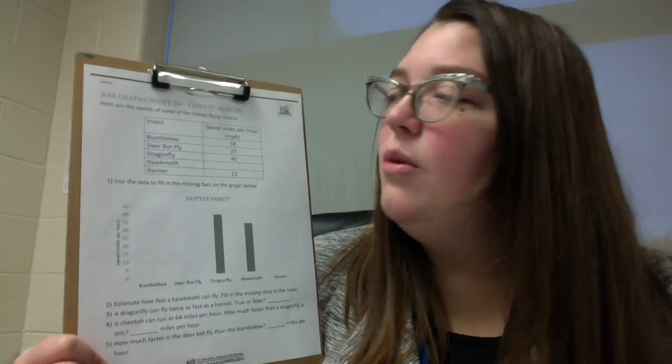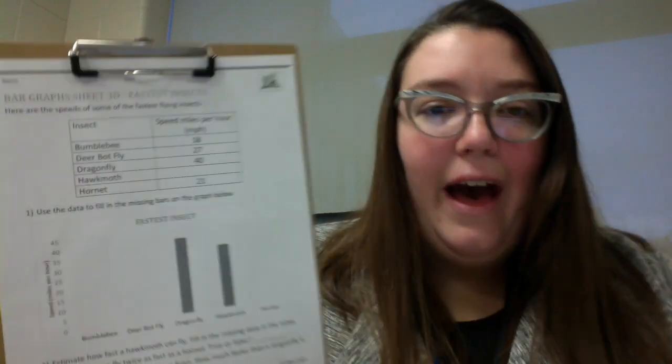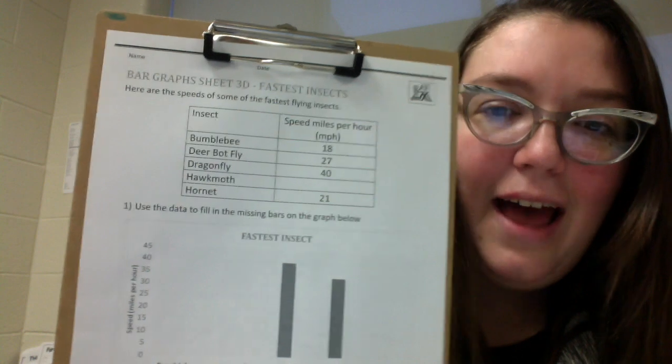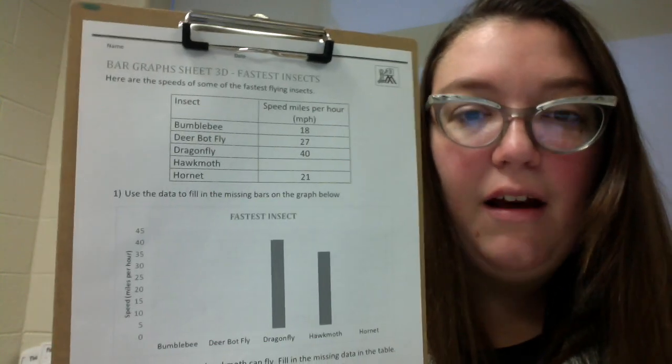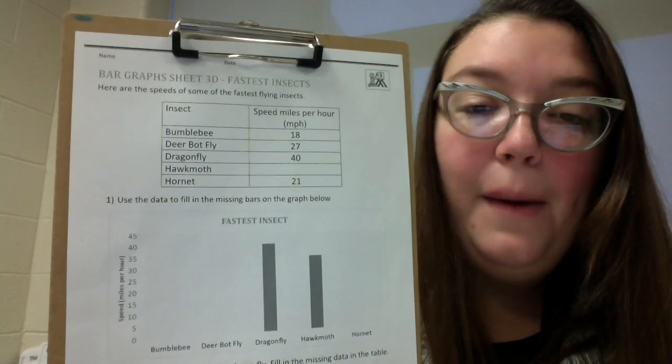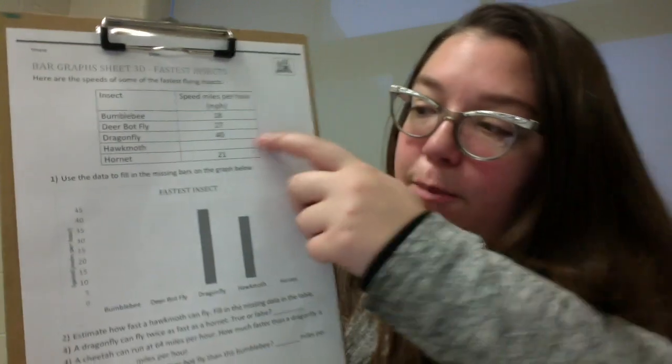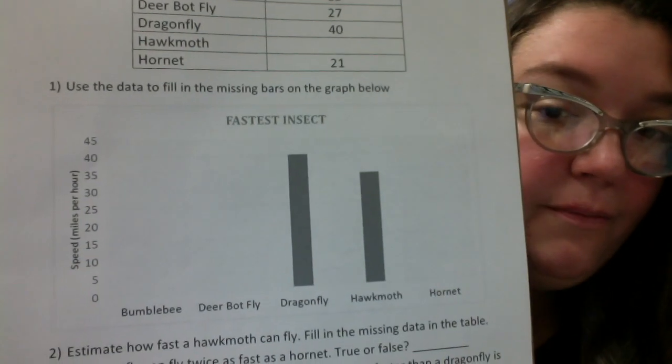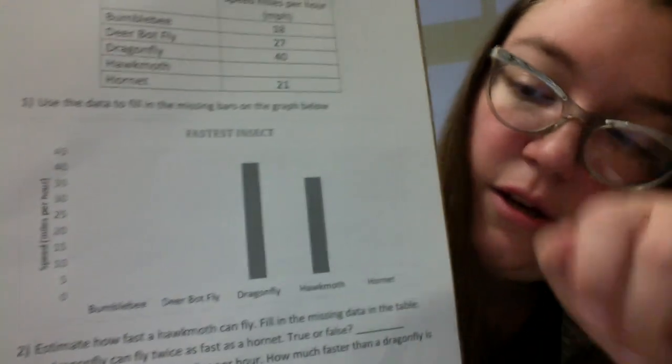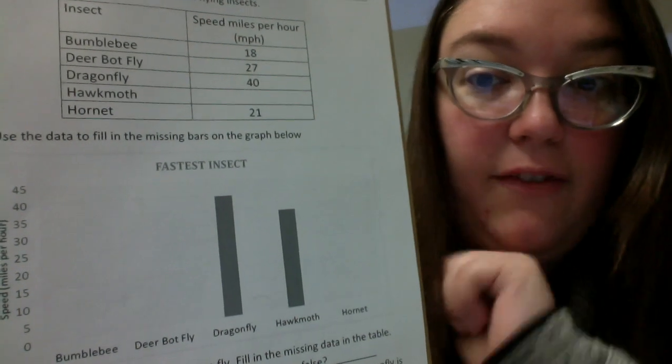With our bar graph today, I have a table, and as I said, it gave us most of the information about the speed of each insect, but it did not give us the speed of this hawk moth. But if I look at the bar graph, I see hawk moth right here, and it's not a 0 like you would think if it was blank.